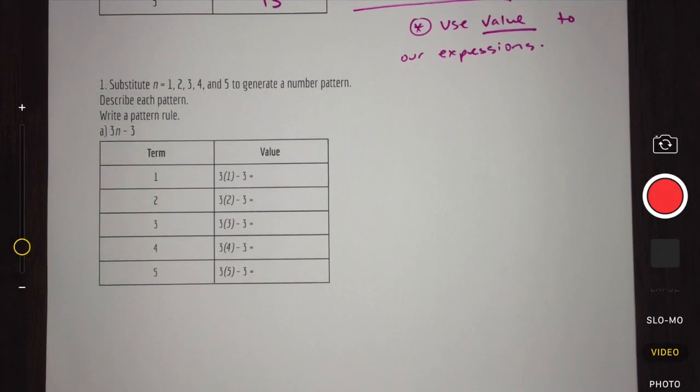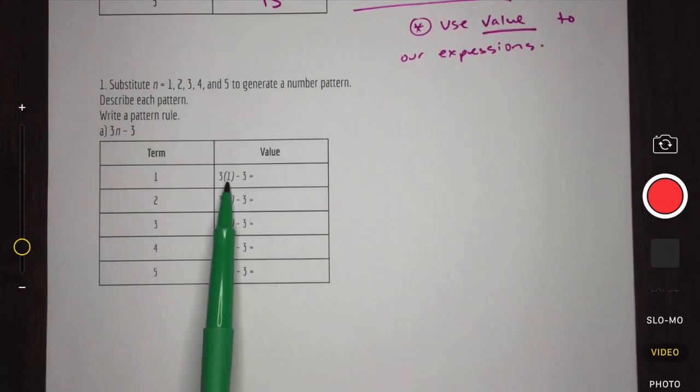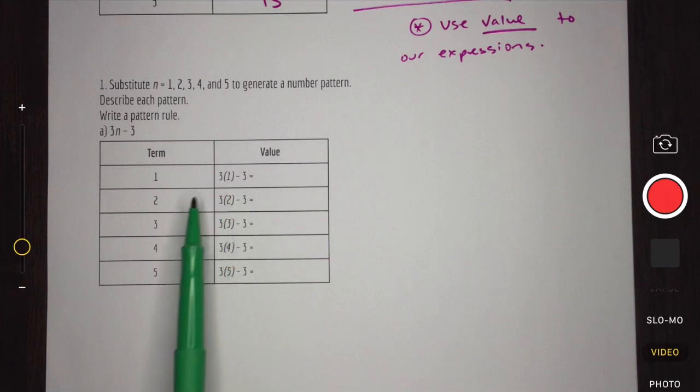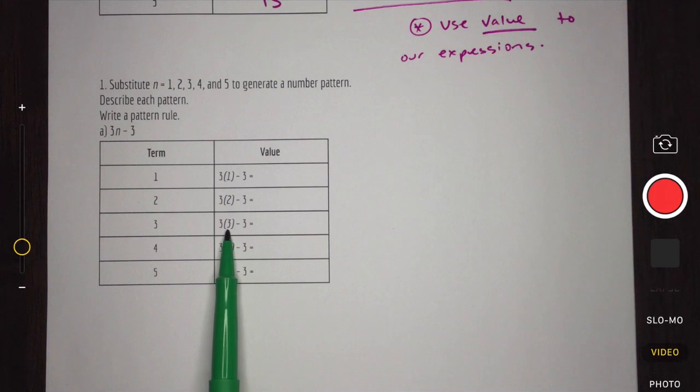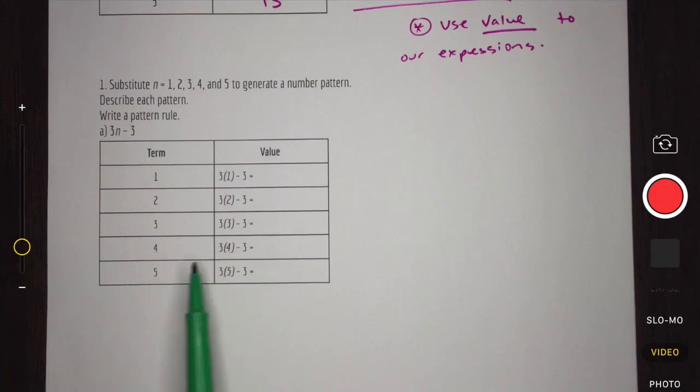What that means is when we have term number 1, we're using that term in our pattern, so n equals 1. For our second term, n is equal to 2. For our third term, n is equal to 3. For our fourth term, n is equal to 4. And for our fifth term, n is equal to 5. So what we're doing is using numerical amounts as replacements, and that's going to help us determine the value of each term.